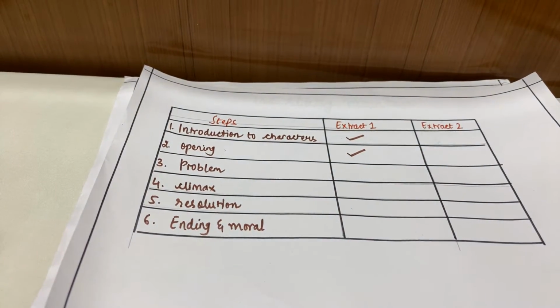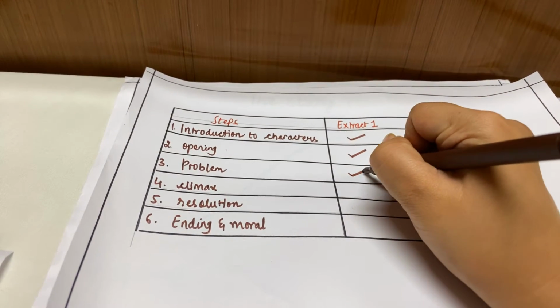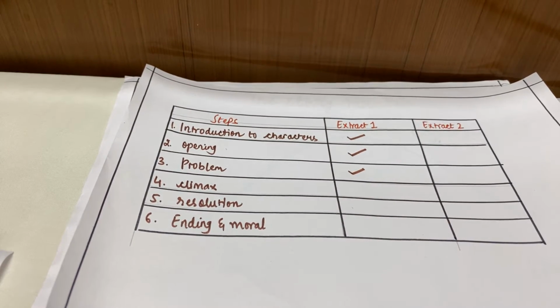Yes. Now the third step is the problem. Do you think there was any sort of problem in extract 1 of Plane Crazy? No, it doesn't talk about any problem, but the problem was soon to begin, where they had planned on making a dam.